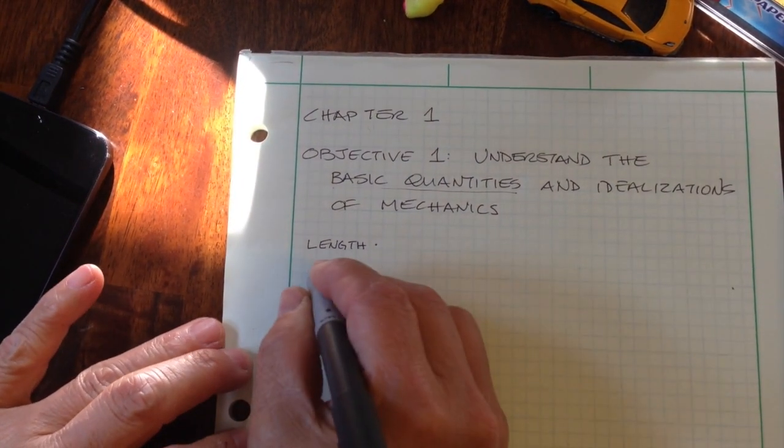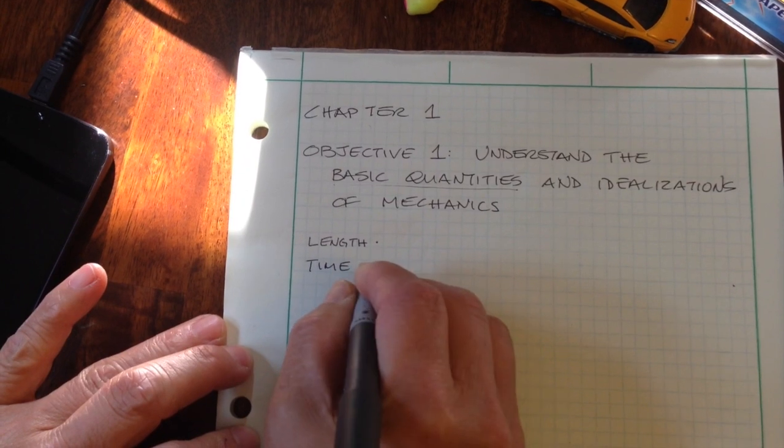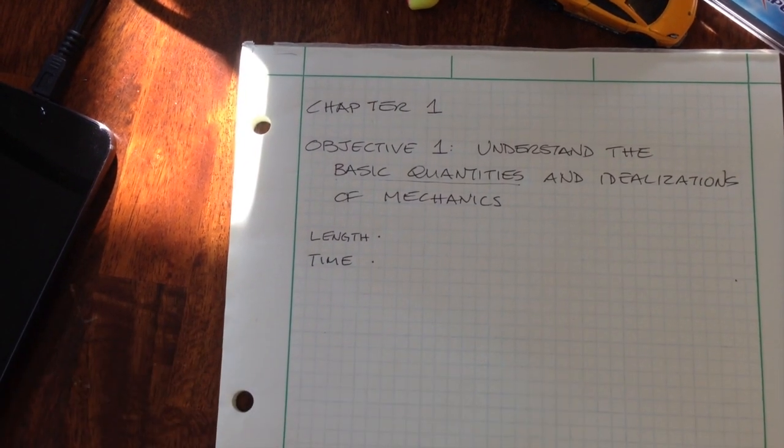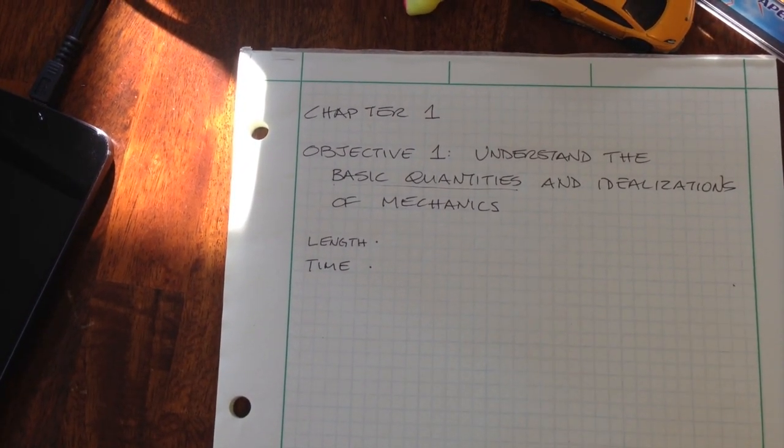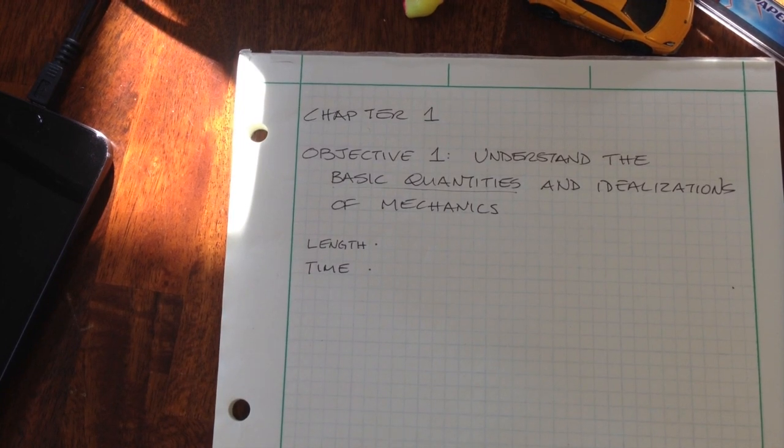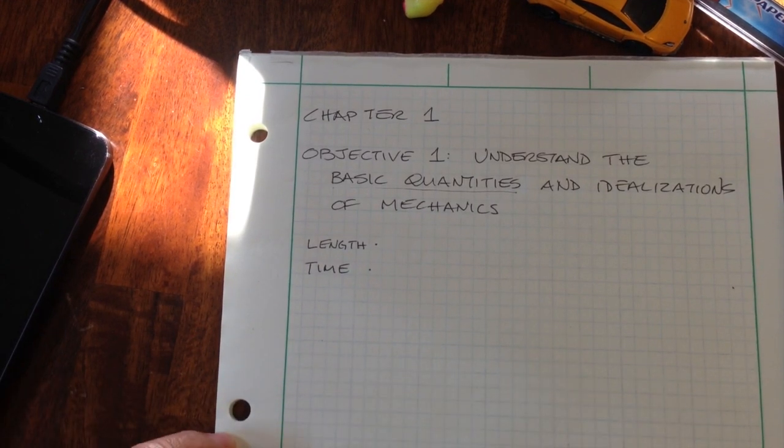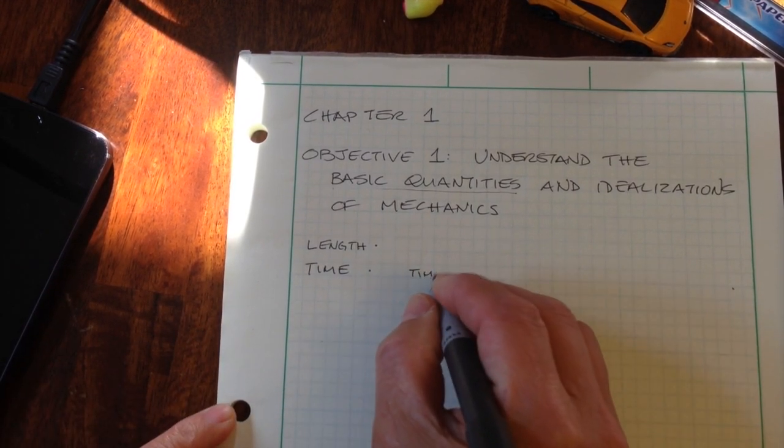The next quantity is time. So time is conceived as a succession of events, but in statics, all of the principles that we will be analyzing and studying will be independent of time, meaning time won't come into play.